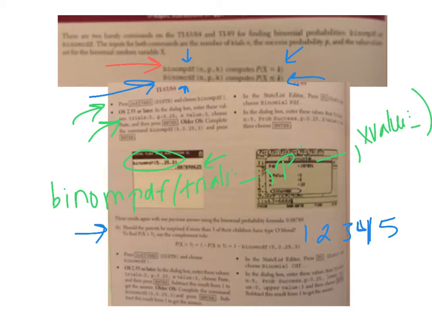And I want to find the probability that X is greater than 3, which means I want the probability of 4 and 5, which means I would include 3, because I do not want those probabilities, which is why I'm going to set my X equal to 3 when I type it into the calculator, as opposed to X being equal to 2 or being equal to 4.